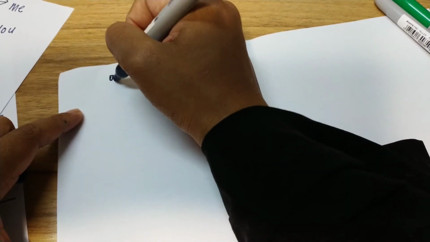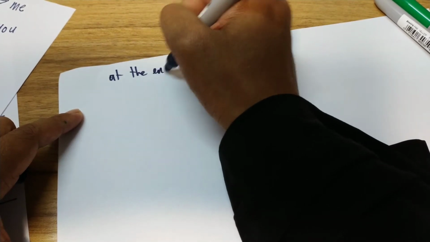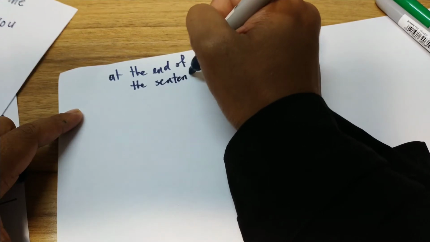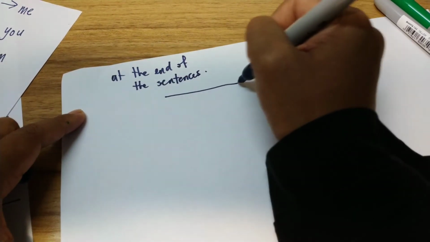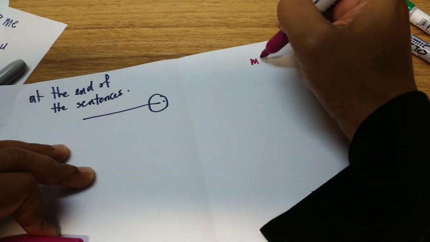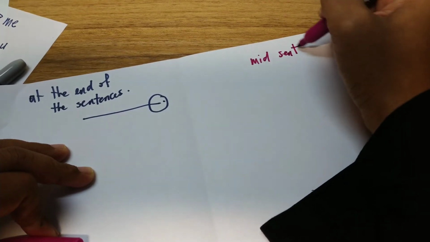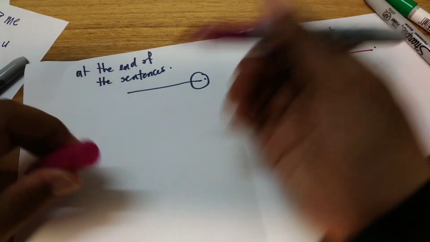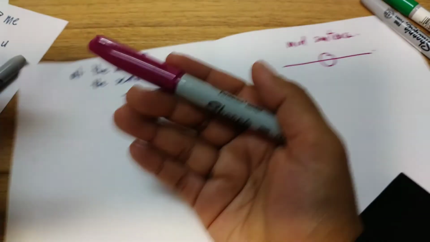Okay, so there are two ways of writing. First is you use it at the end of the sentence, for example, this part. And the second one is you use it mid-sentence, dekat tengah-tengah ayat. So how do you write the differences?